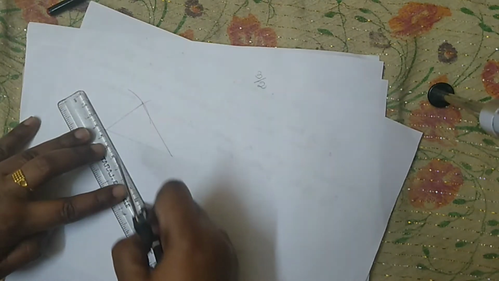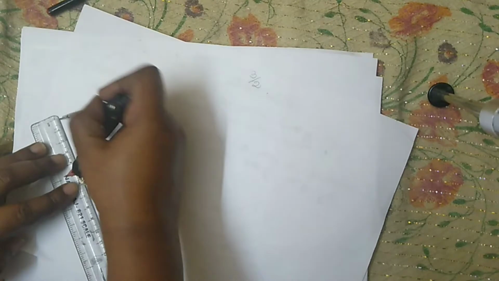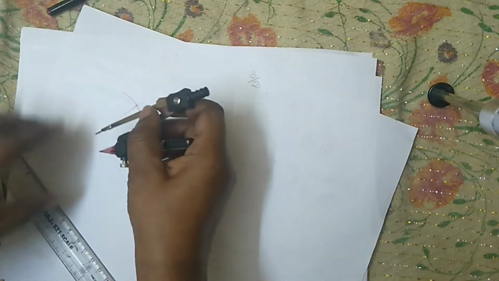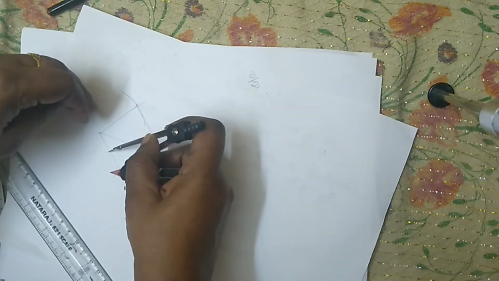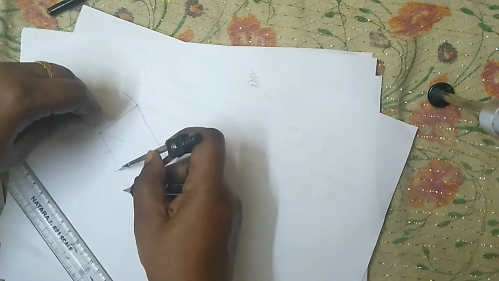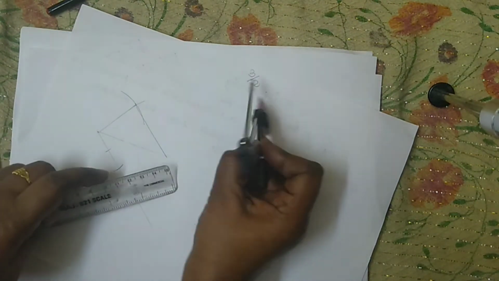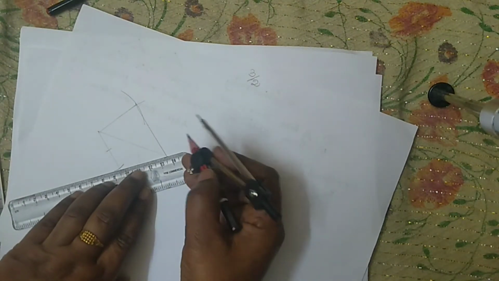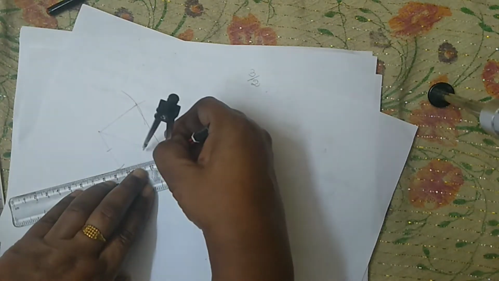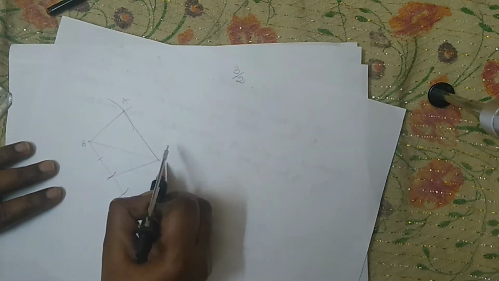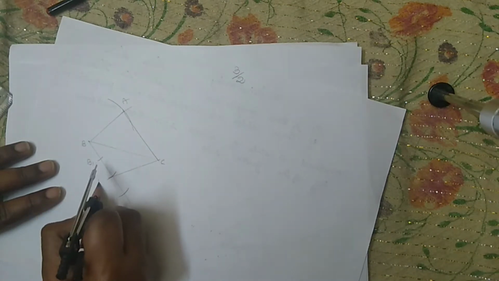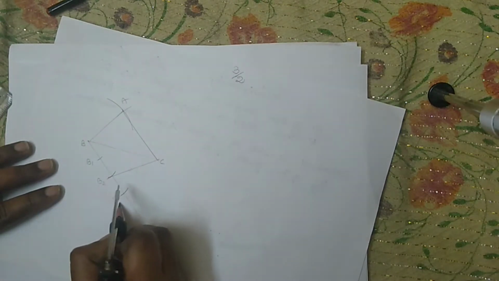Then draw the acute angle, mark equal divisions. Now the denominator is 2, so from 2 it is joined to this. So mark the triangle A, B, C, B1, B2, B3.